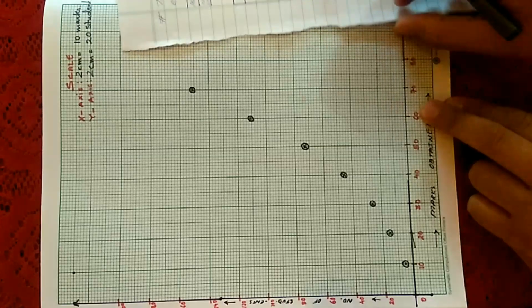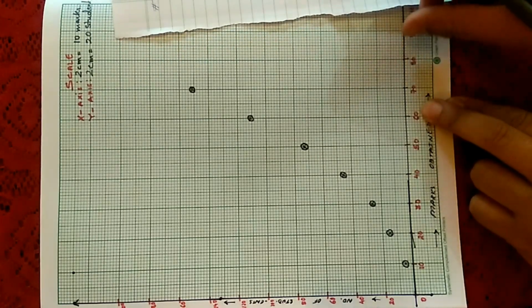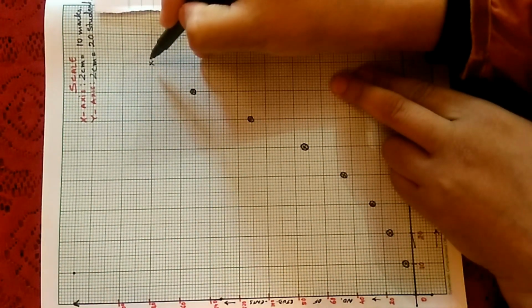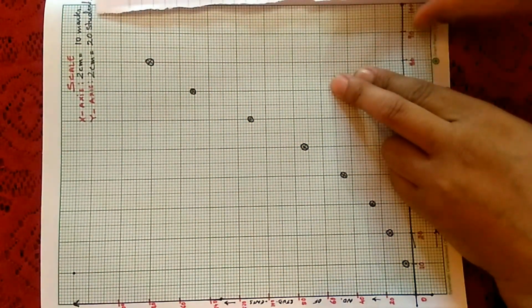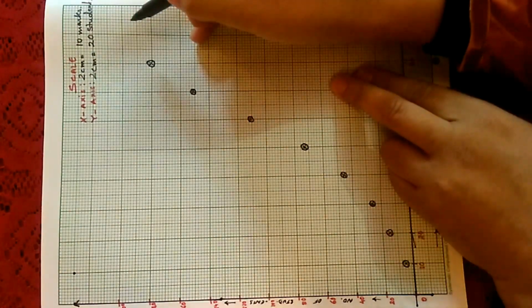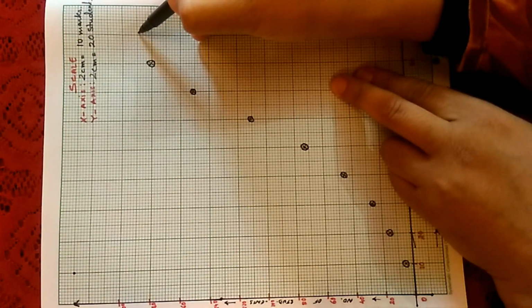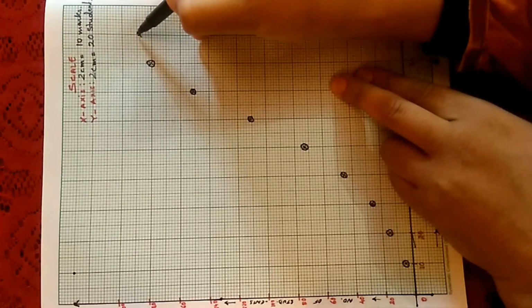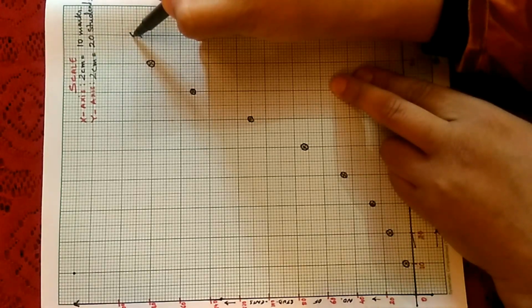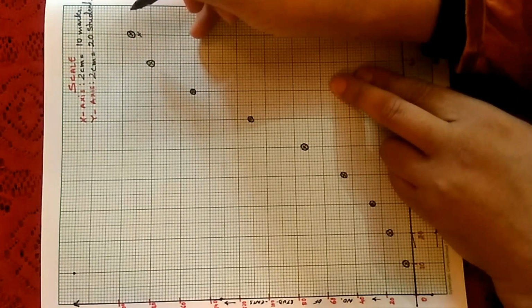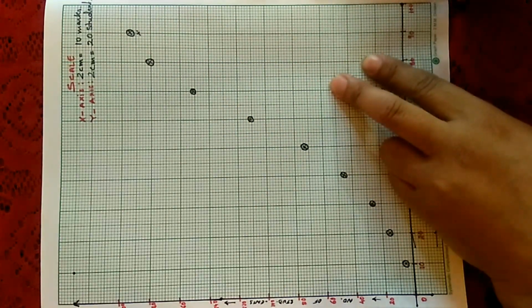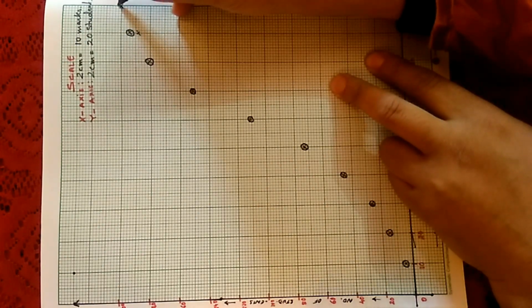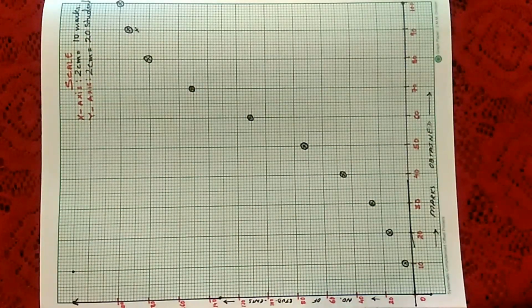Next one, 80 is 180, which is exactly here. And 90 is 194. So this is 180, this is 190, this is 192, this is 194. Sorry, so this is the one, this one is 194. And finally for 100, 200, this is 200. So now we have plotted the points.